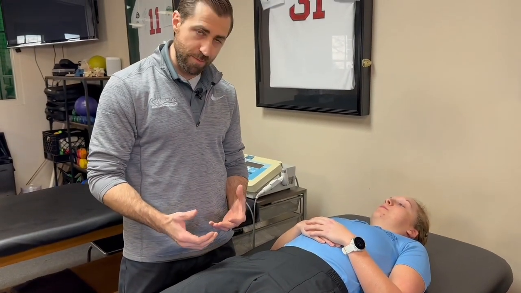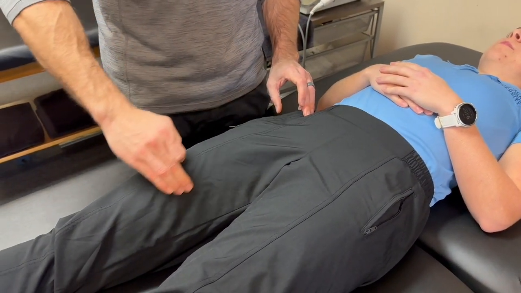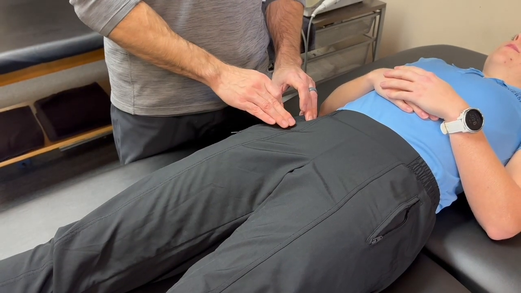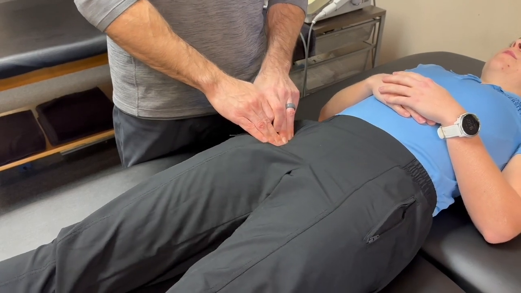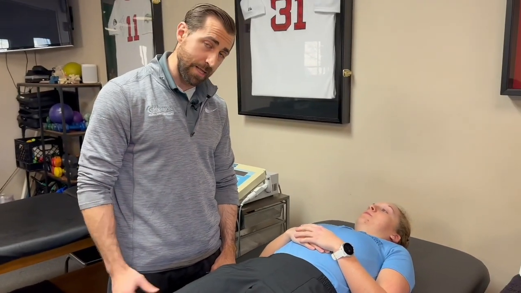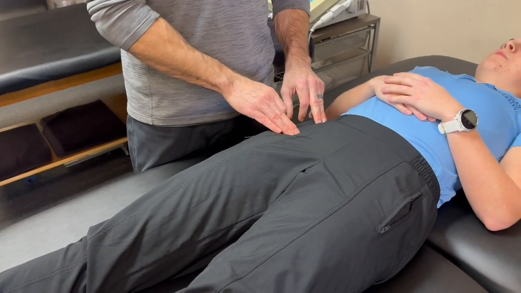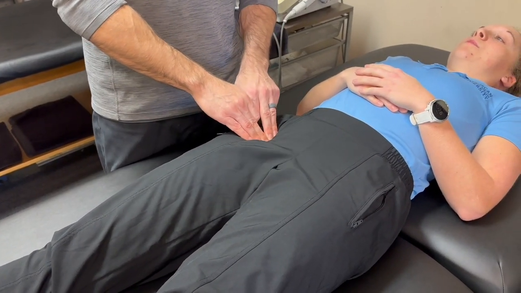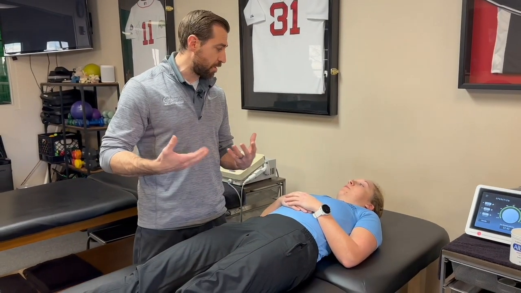Now, if I'm thinking it might be more of the sartorius, the sartorius actually attaches to the ASIS, comes down and wraps around the inside of the knee. So right next to the rectus femoris is going to be the sartorius. If someone is reproducing their pain by palpating here, I'm starting to think, all right, maybe the sartorius is involved. And the last muscle you can palpate is going to be the psoas, and that's just medial to the sartorius. So it's basically rectus femoris, sartorius, and as you start to go a little bit more medial to that, you're palpating the psoas. And if that reproduces the patient's symptoms, you're starting to think, okay, this might be a hip flexor strain injury.